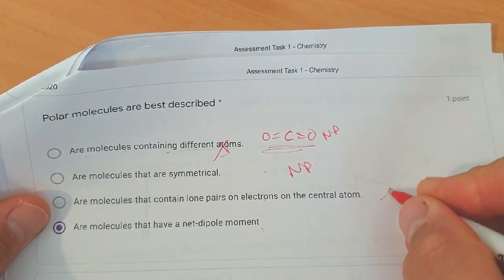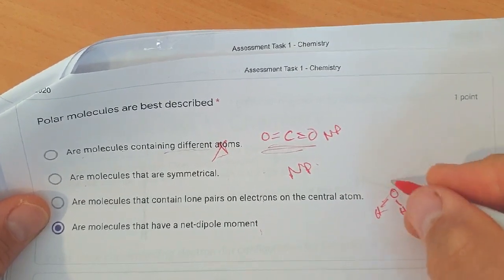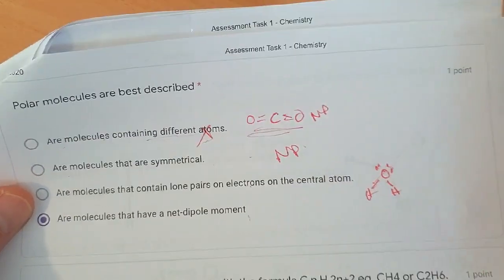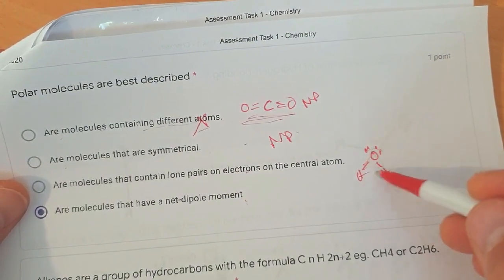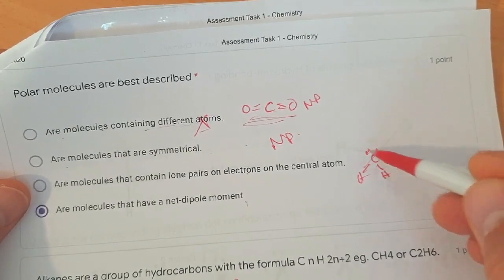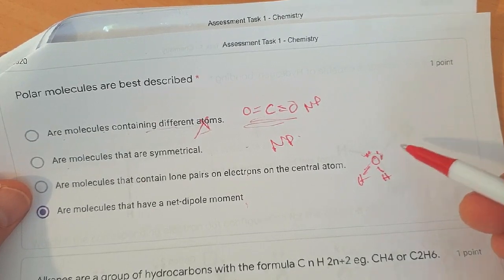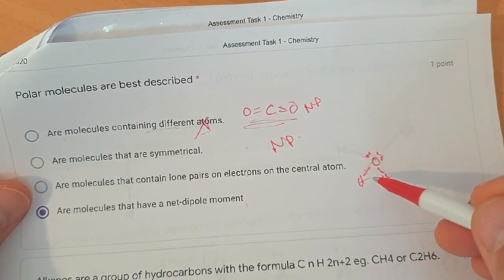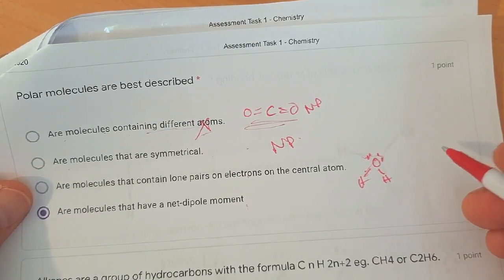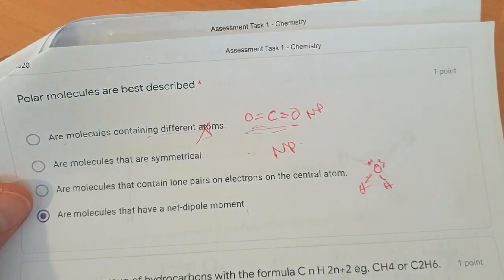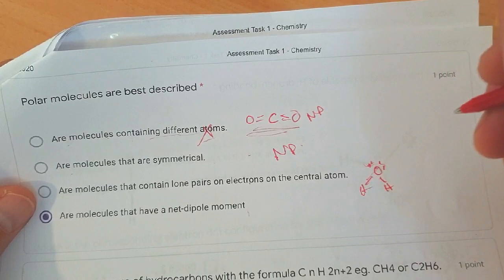Now, it is true that oxygen, when bonding with hydrogen, say for instance water, is a good classic example of a polar molecule. With polar molecules, when the central atom does have electron pairs, yes, it's true that they are polar, but it doesn't mean every molecule with lone pairs is a polar molecule.